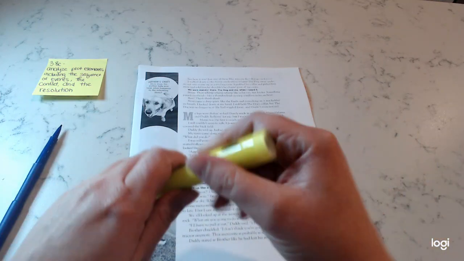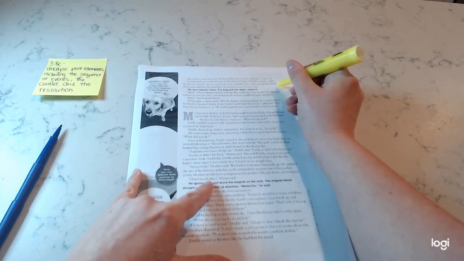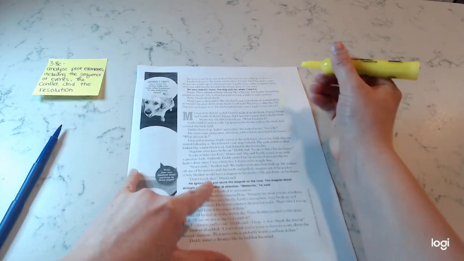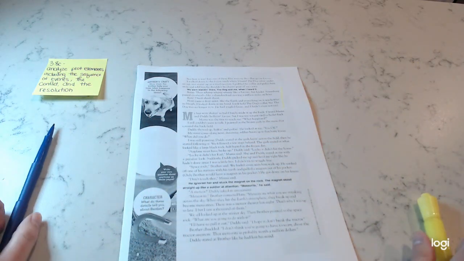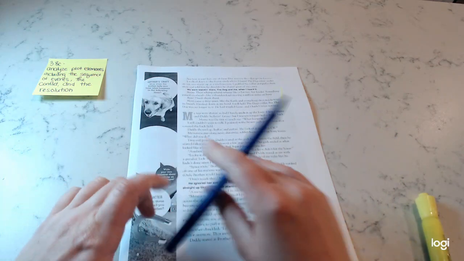Now, I'm going to highlight this section because I feel like it's the first uh-oh. Something has happened that's going to move the plot forward.